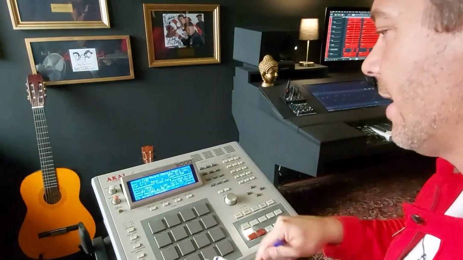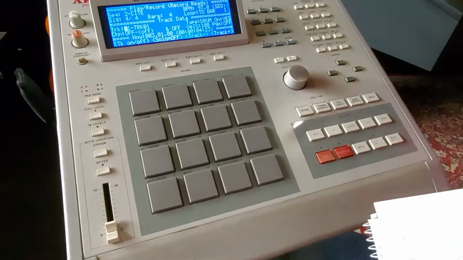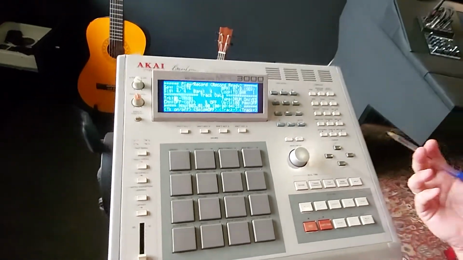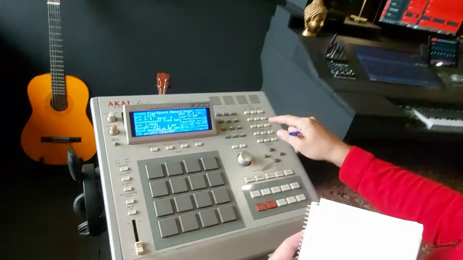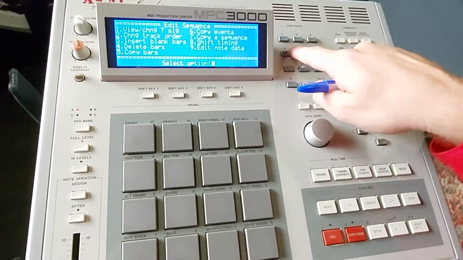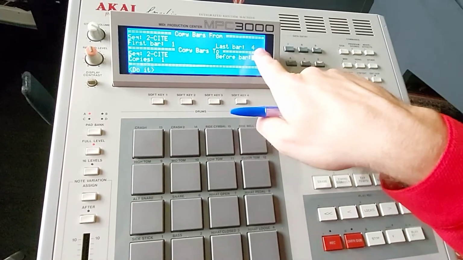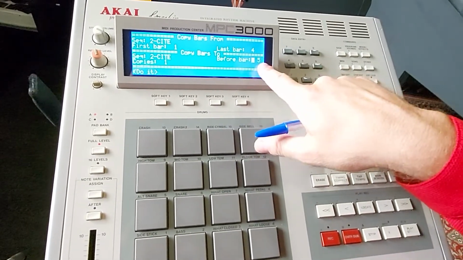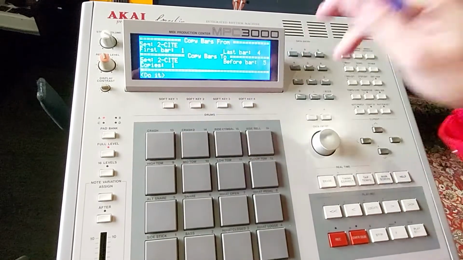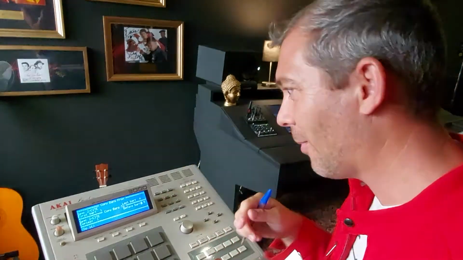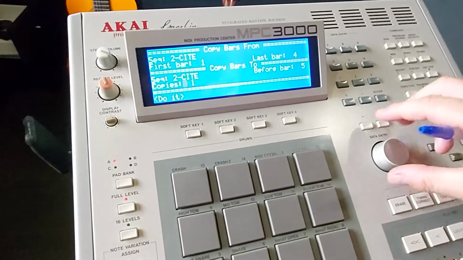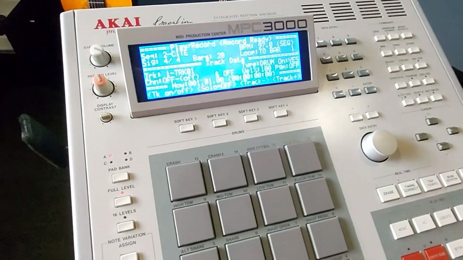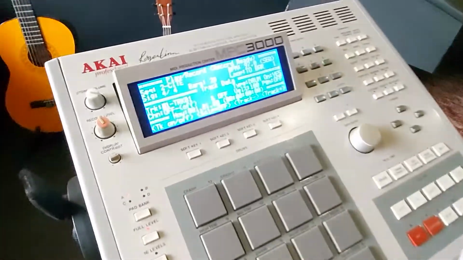Okay, so for example, I've got just 4 bars. I want more. I want 16 bars. So 16 less 4 is 12. Yes, I did it. Okay, 12 bars. So sequence edit, 5. I want that. But the thing is that if I copy 4 bars at the same time, if I want 16 bars, I do it 4 times. Yes, I did it right. So here, copies, I want it 4 times. Do it. And magically, you have now 20 bars.